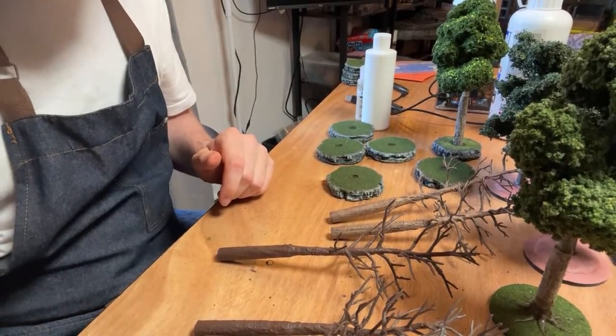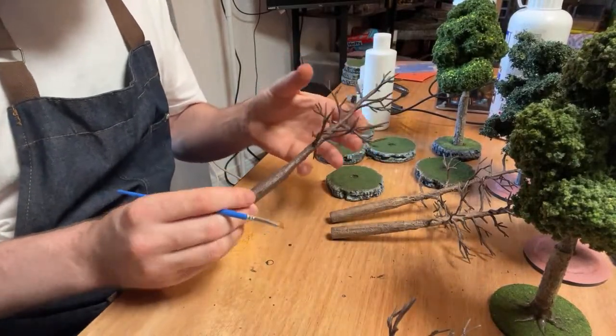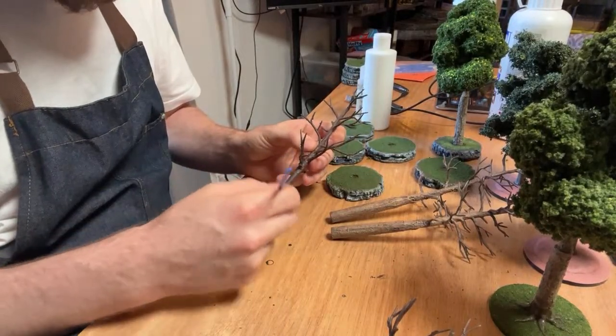And eventually with all the layers, the dark shadow parts are going to get lost. But that's why we finish it up with a wash to bring the shadows back.